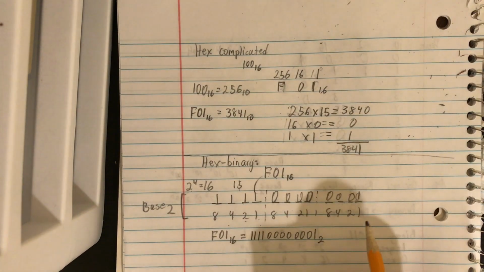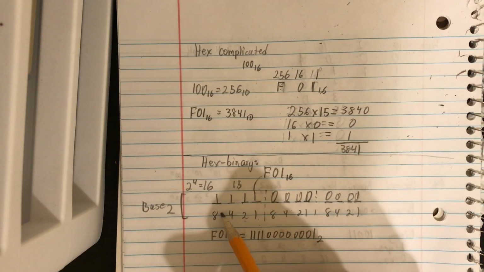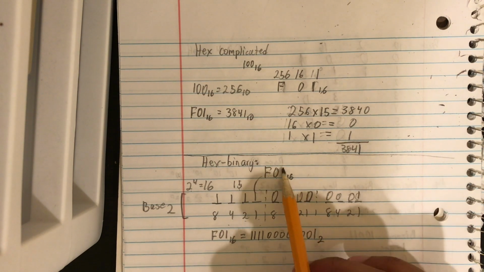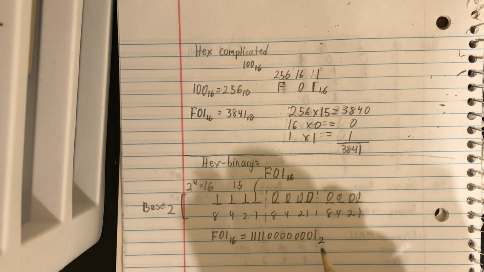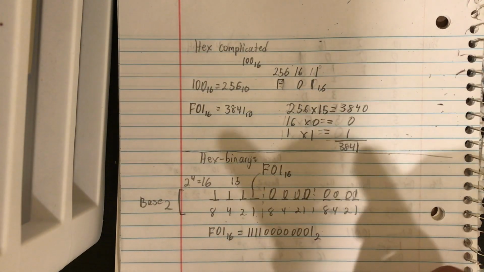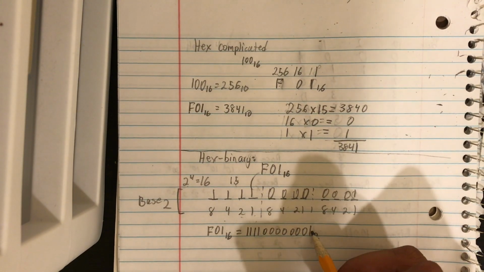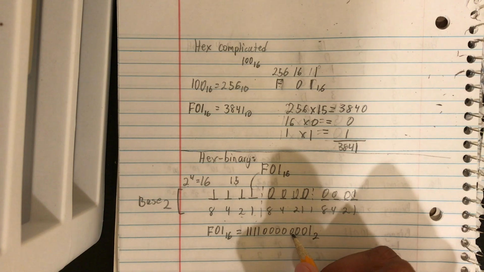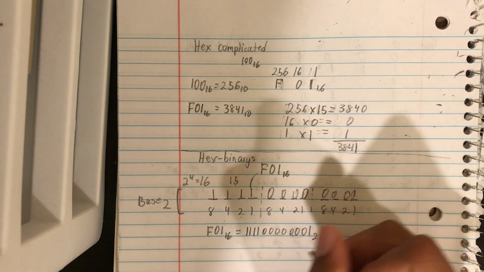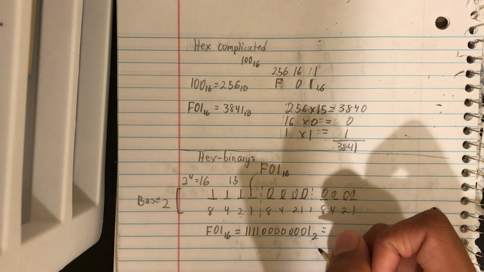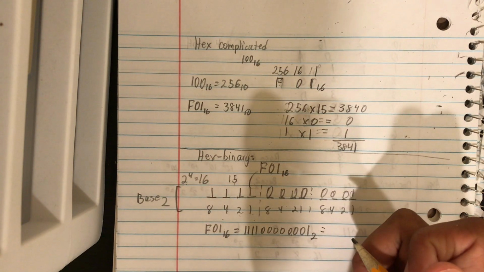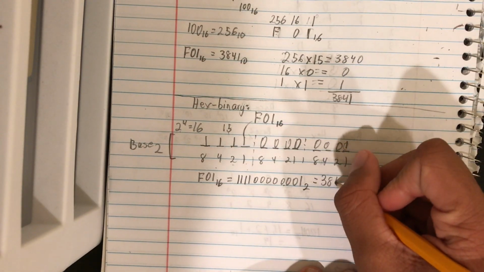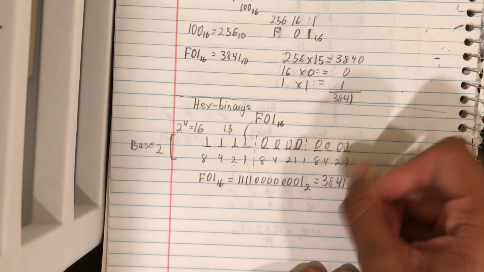base 2. And as you can see here, all I did is I took F, which is 15, converted that to base 2, took 0 and converted it into base 2, and 1 and converted that into base 2. And then finally, all I have to do is use our technique from before and convert this into decimal, and then you'll have hexadecimal into binary into decimal. So let's quickly do this. Using our yes, no, no, no trick, we find out that indeed this number is 3,841 in decimal.